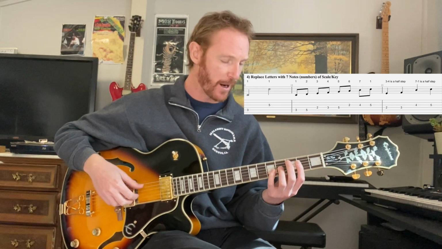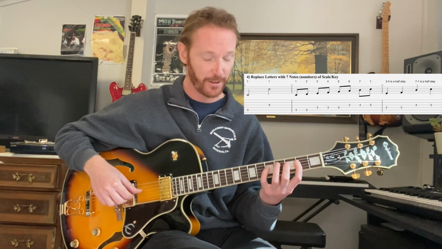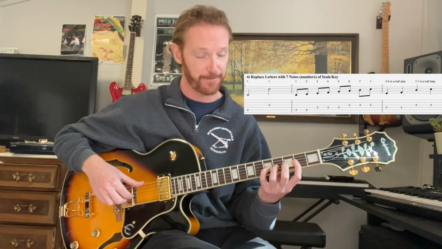Sometimes we call 1 8 at the higher octave, but if it's easier to think of it as 1 only, that's fine. 1, 2, 3, half step to 4, 5, 6, 7, half step to 8. Okay, that's the 4th essential, is knowing that the major scale is numbers, no flats yet. It's just 1 through 7.